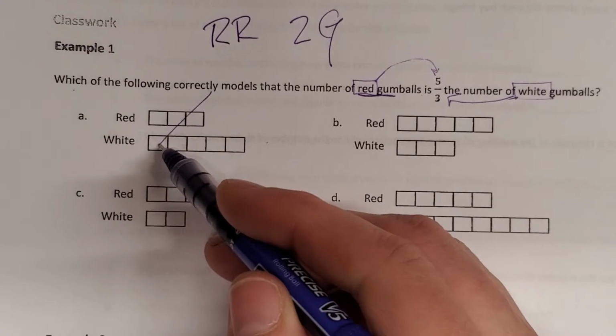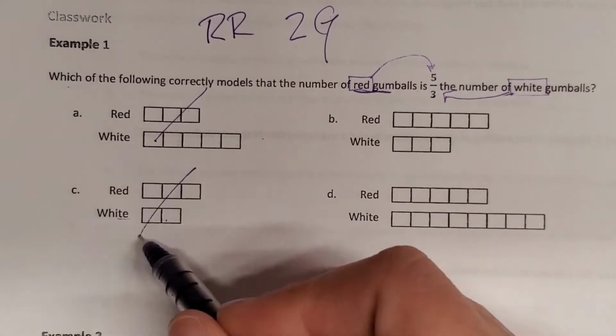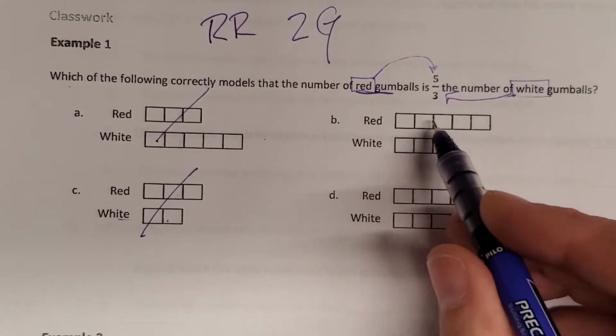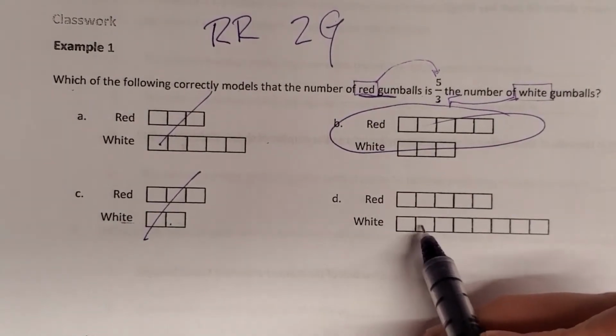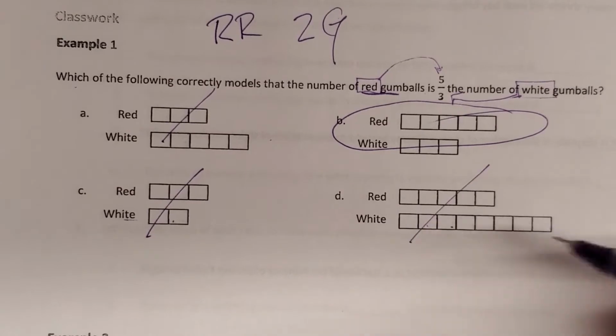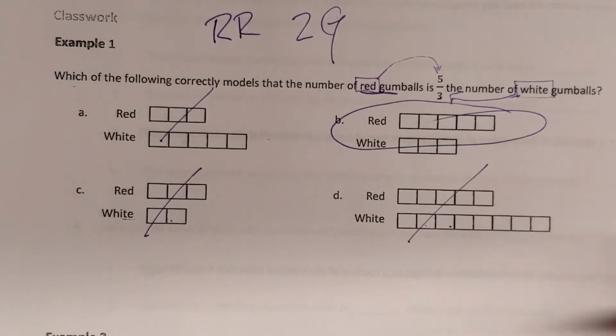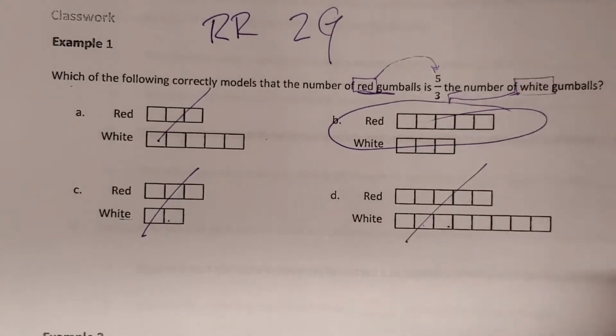Oh, not 3 white. Ooh, 3 white. 1, 2, 3, 4, 5 red. 1, 2, oh, not 3 white. That must be my only option. It's always good to check all the options in case more than one could be right.